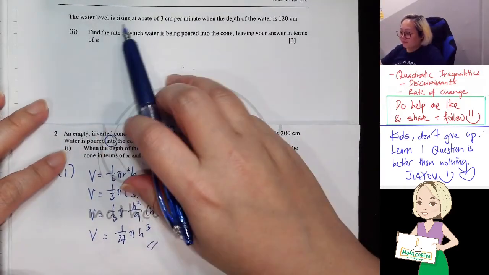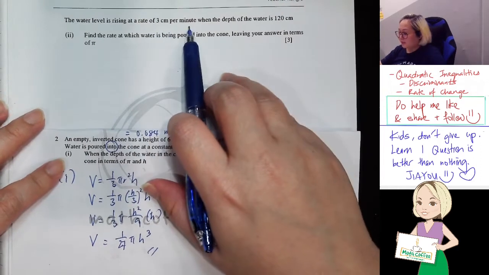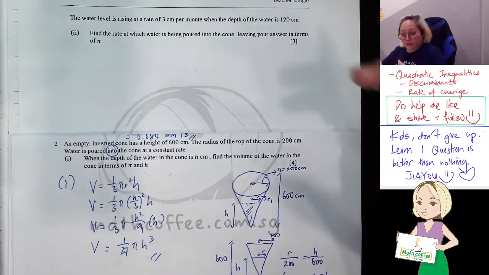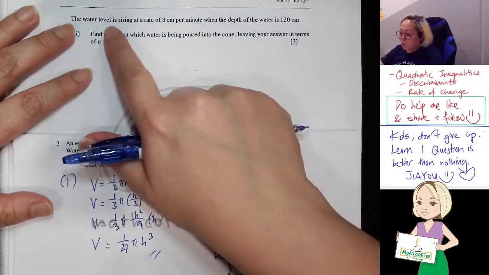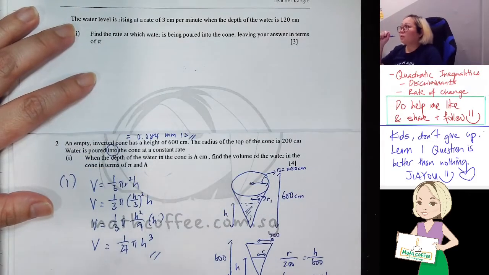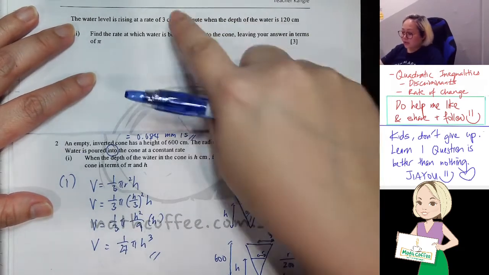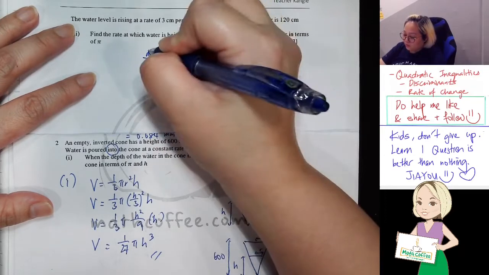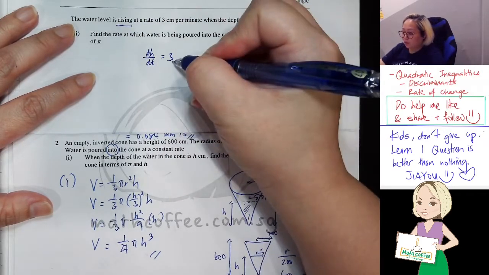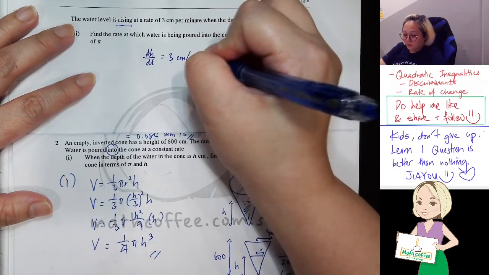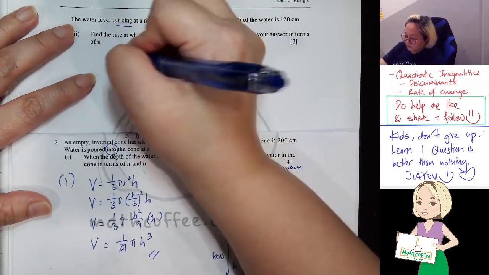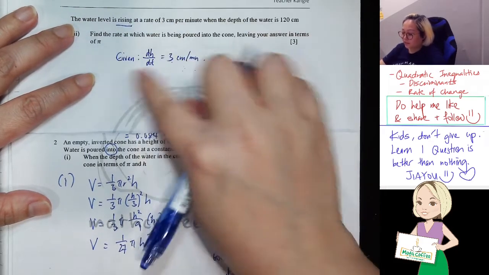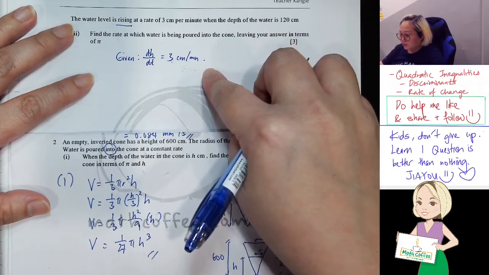Okay, the water level is rising at the rate of 3 cm per minute when the depth of the water is 120. So let's put down the information that they give me. They said the water is rising. Remember just now the water level is h. So in other words, they actually give me dh/dt is equals to 3. And again, it's the word rising, so it's positive. cm per minute. This is given. They just give it in words, then you have to put it in terms of dh/dt. Okay?